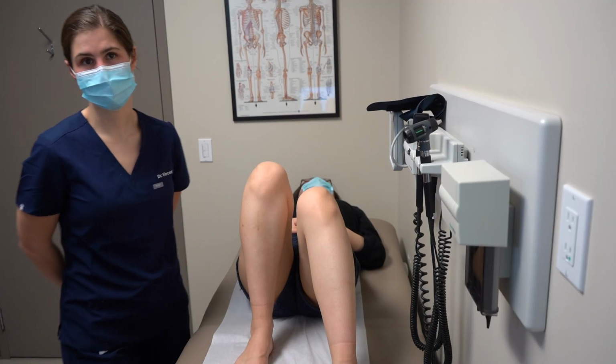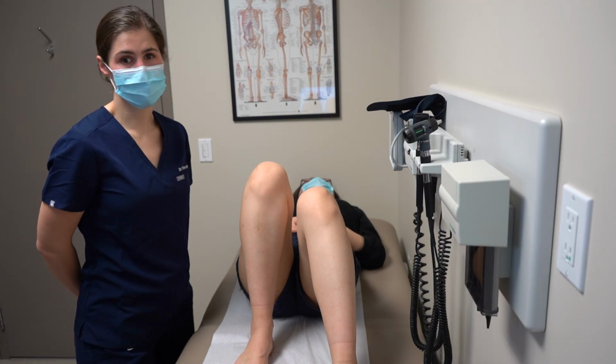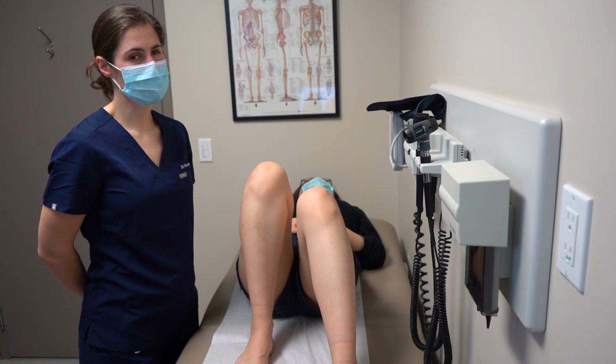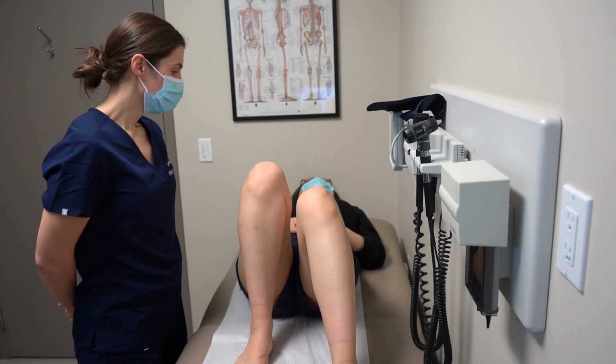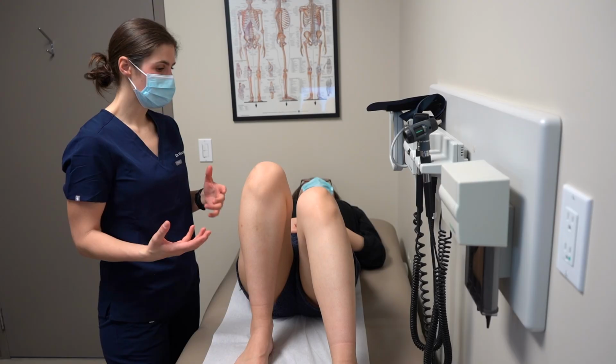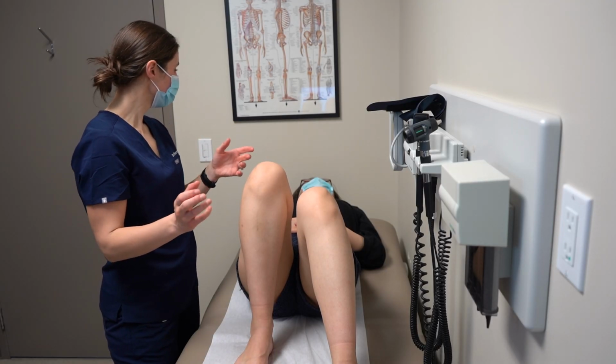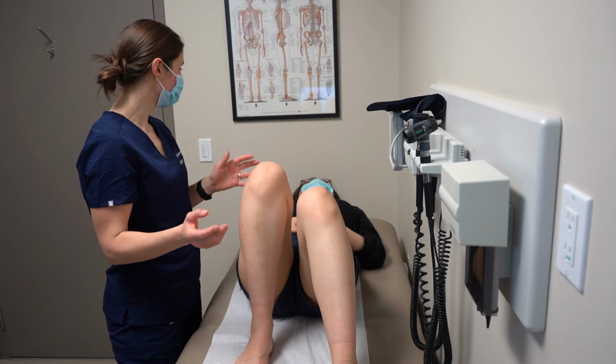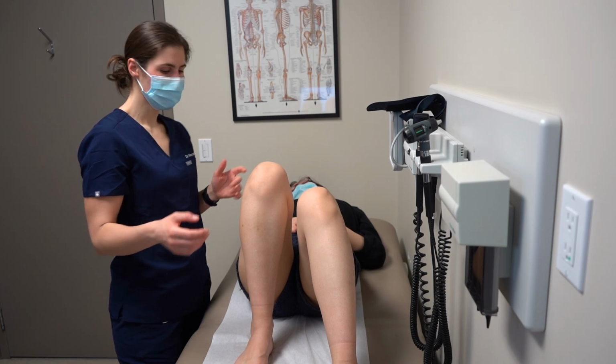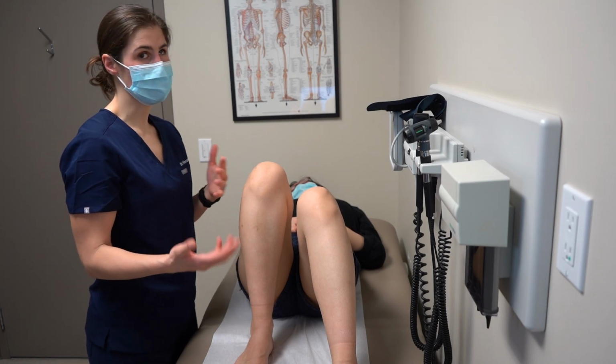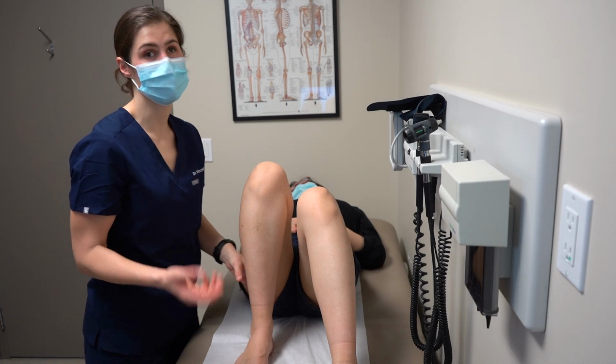And the last of the special tests is looking at the menisci. So there are a few tests here. We'll start with the McMurray's test. So Eva, I'm again doing some more special tests where I'll be twisting your knee a little bit, just gently though. Let me know if you feel any pain. Okay? While I'm doing this, I'm also feeling for any click with the motion.